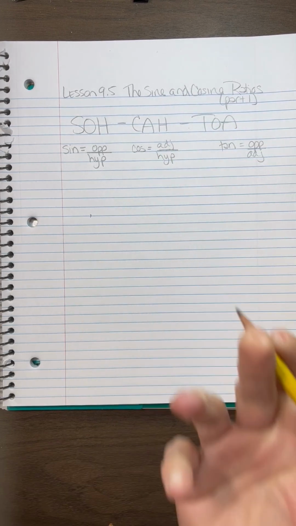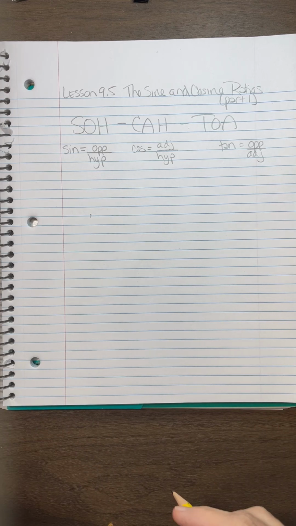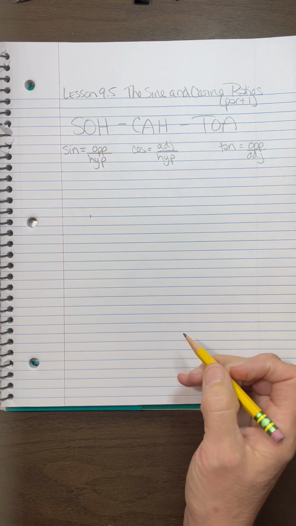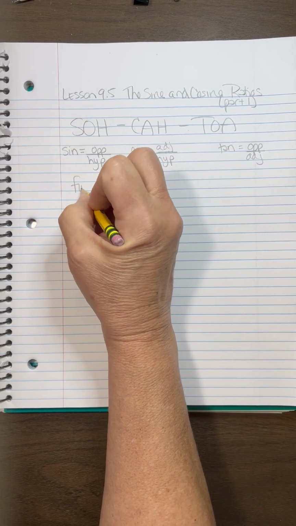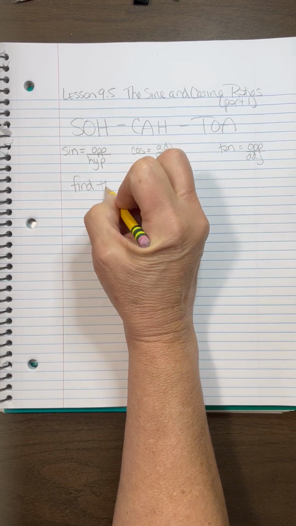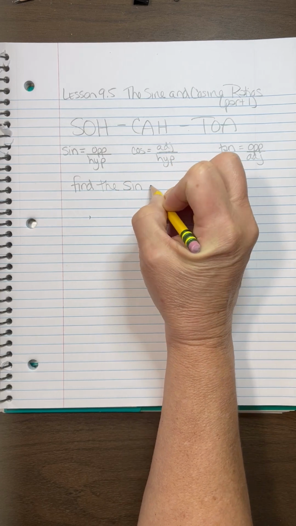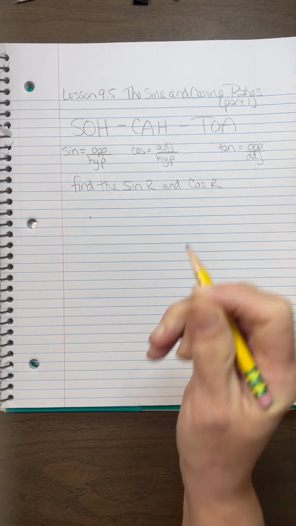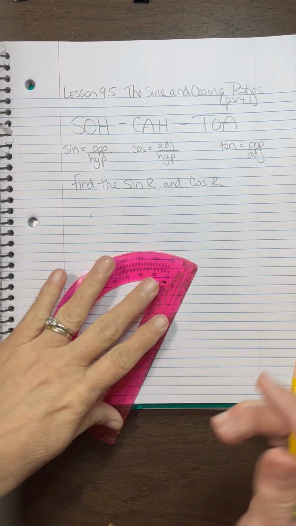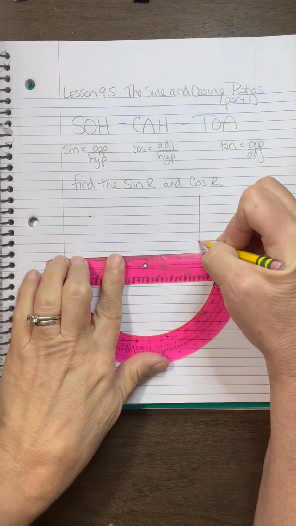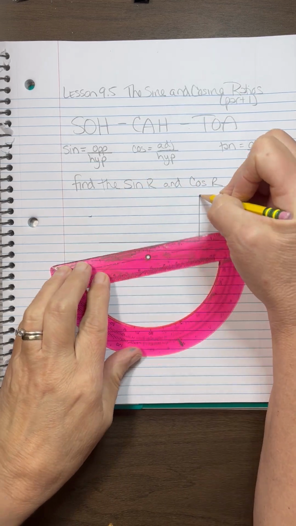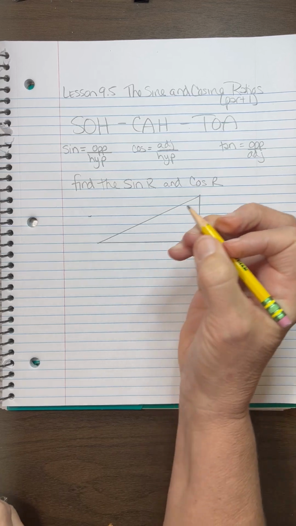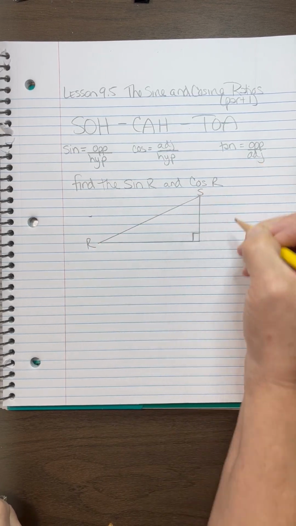That's why it's so important to know which sides you have in relation to the angle that you're going to work with. Okay, so if you have to find the sine of R and the cosine of R, here's your triangle. Again, these only work for right triangles. Please don't use them for any other kind.